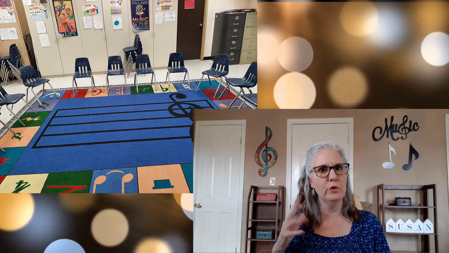So I'm going to show you a picture of the way that my classroom is usually set up. This is not a full setup. This is not all the chairs that I have. This is a setup that I did at the end of last year when I was actually packing up my classroom for the summer, just so I could have some pictures of my classroom to use for this YouTube channel.